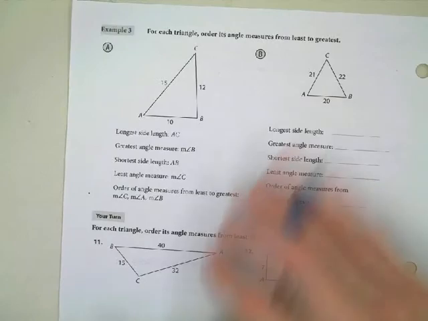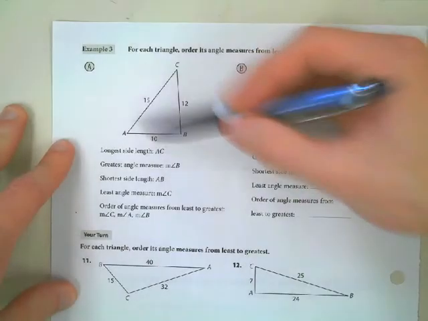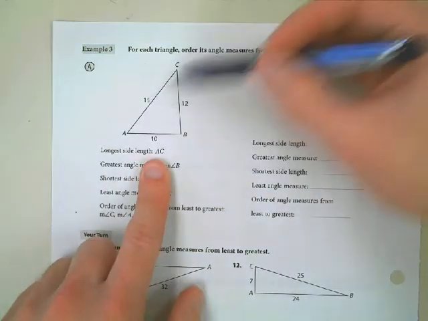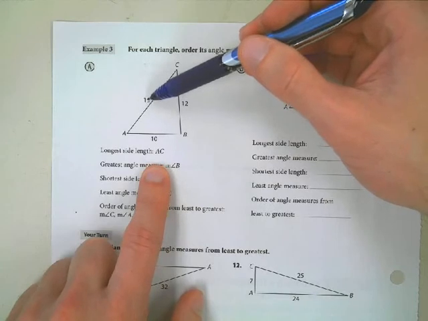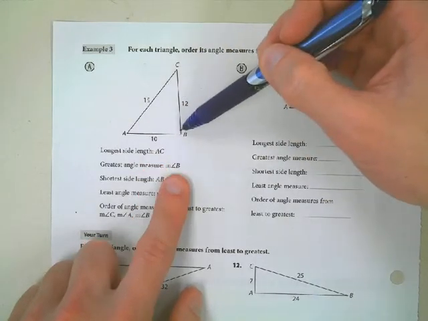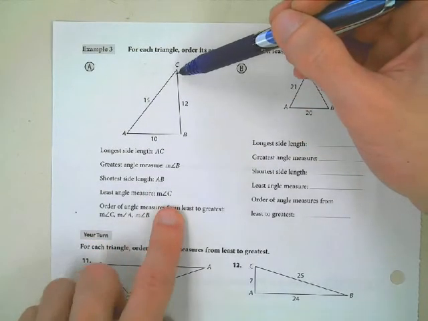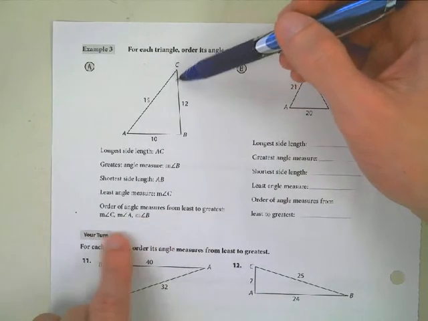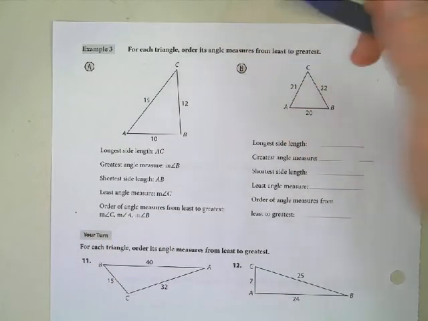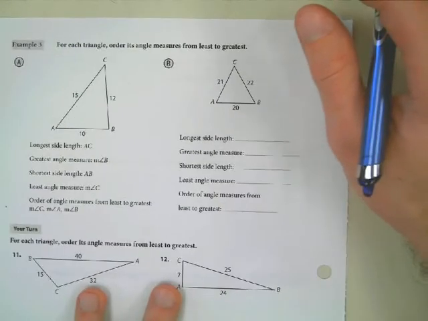If we flip that over, and look at page 346, you can see that in play right here. Okay? You see we have the three sides of this triangle. So the longest side clearly is AC because it's 15. Therefore, the greatest angle will be opposite that. So opposite AC, B. Okay? The shortest side is AB. Opposite that is 10, so that's our shortest angle. And so then in order, the angle measures from least to greatest would be C, then A, and then B. Okay? You got it. Okay, so letter B, go ahead and give that one a shot.